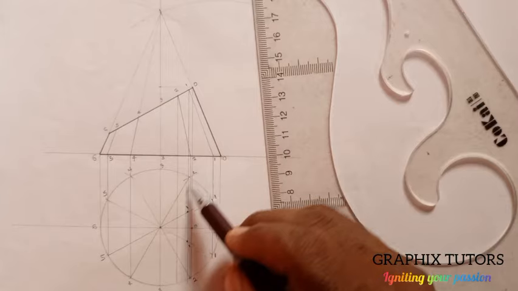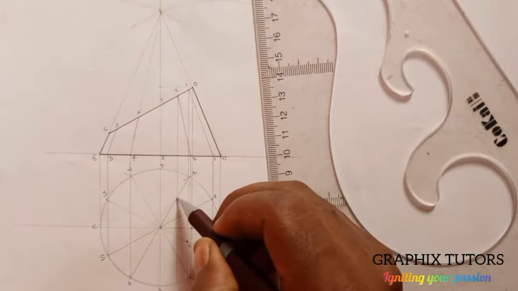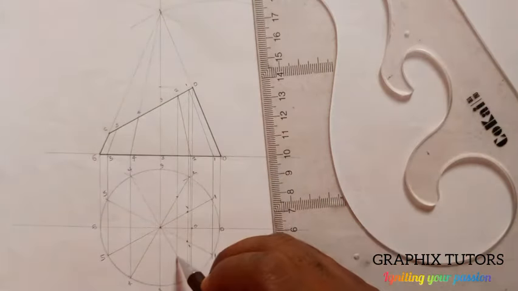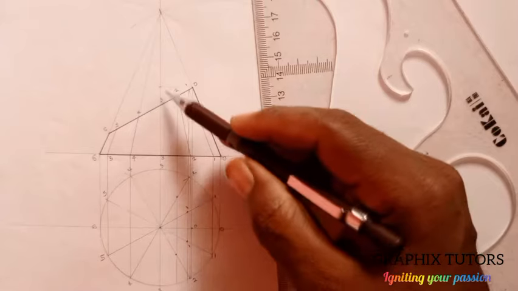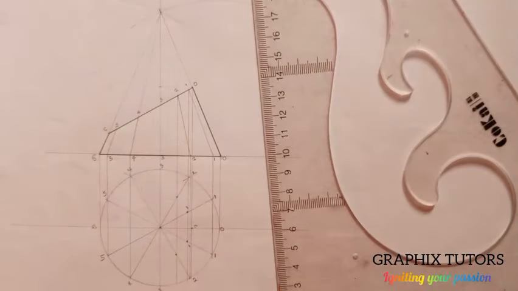Now this is the line of 2. So where 2 meets 2, 2 also meets 2 here. Right? We'll go to the next one. This is 3. Right? So what I'll just simply do, this is symmetrical. So I'll just come and I'm going to mark 3.